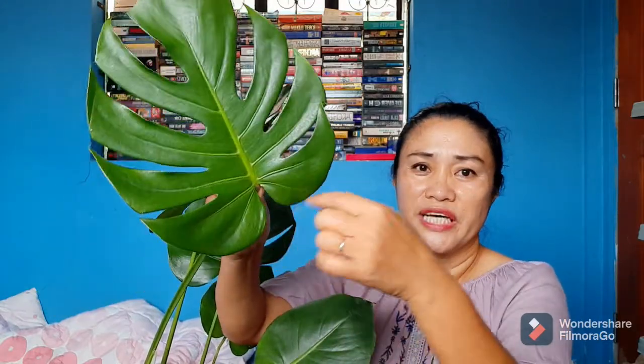And another, if this one is placed in a condition where it doesn't like to form splits, then find another corner in your garden where it has the right condition, filtered light, so that fenestrations will be produced. What is the shape? It is oval or ovate. The base is cordate, and the margin is lobed because of the presence of the split.